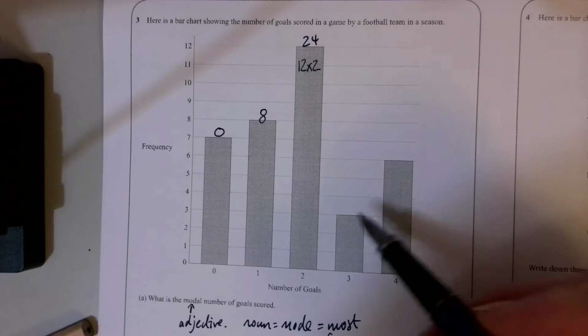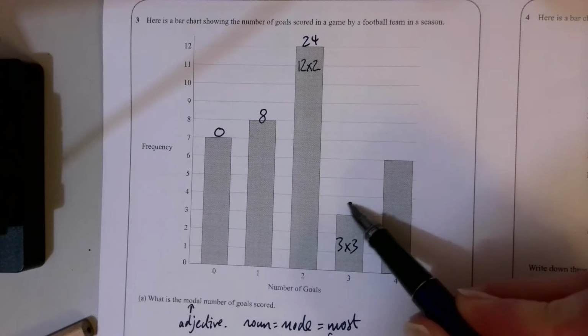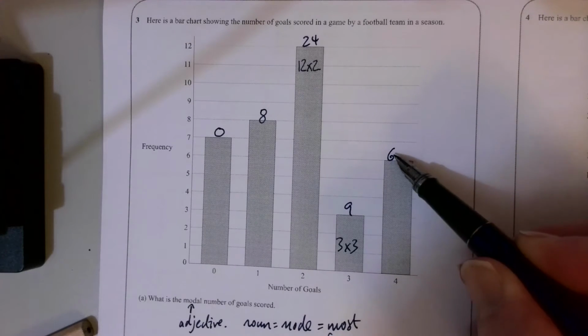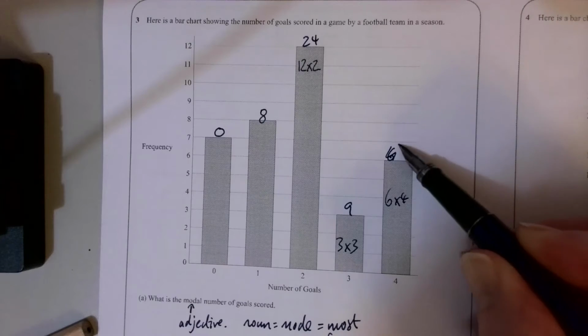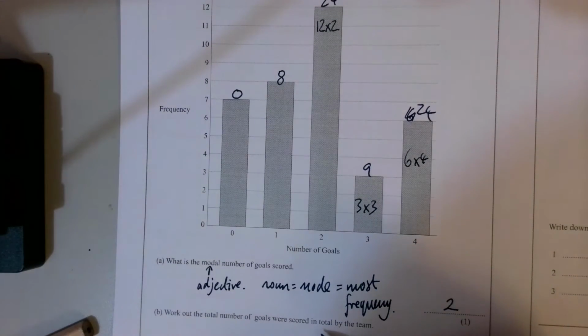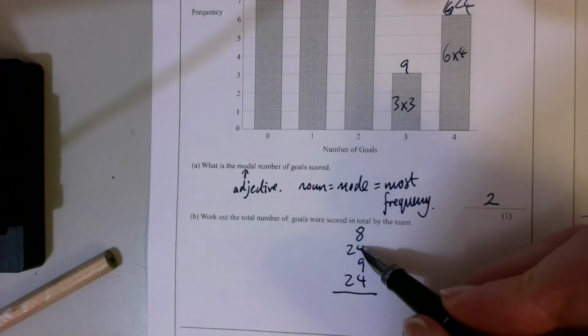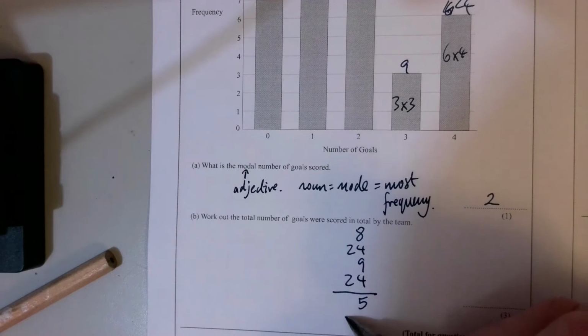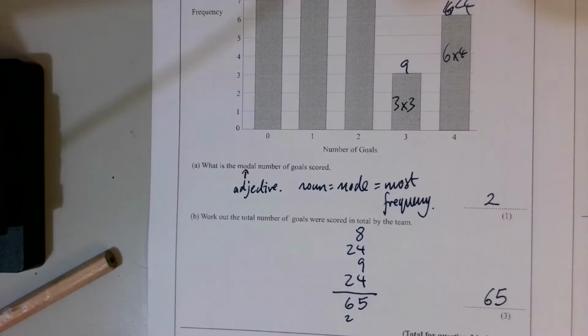3 goals 3 times, so that'll be 3 times 3 is 9. And 4 goals 6 times, so that'll be 6 times 4 is 24 again. So we're going to need to add those numbers up. 8, 24, 9 and 24. I'm not going to bother writing down the 0. 12 plus 9 is 21, plus 4 is 25, 2, 4, 6. So that's 65 goals altogether.